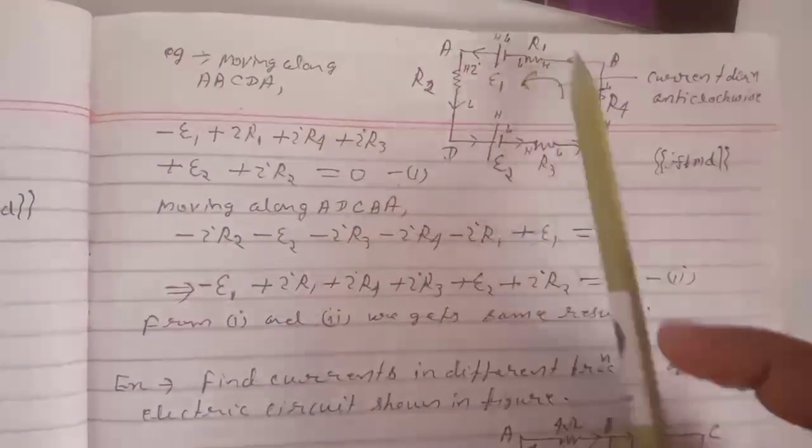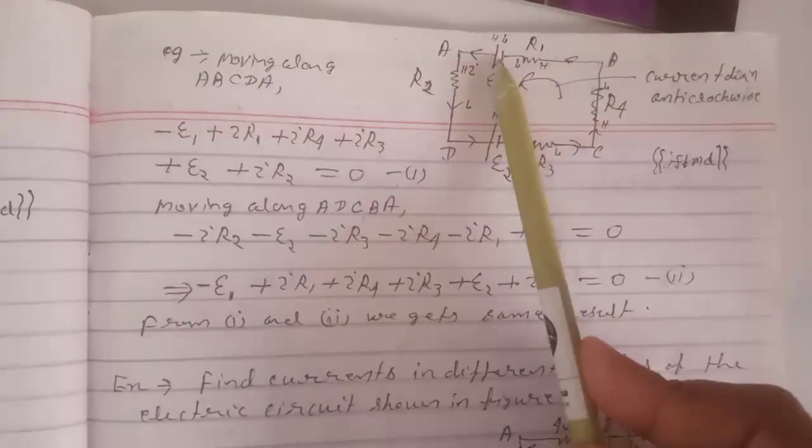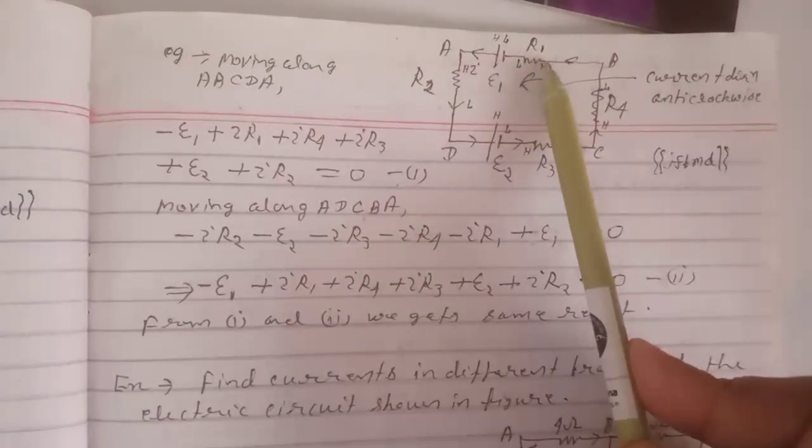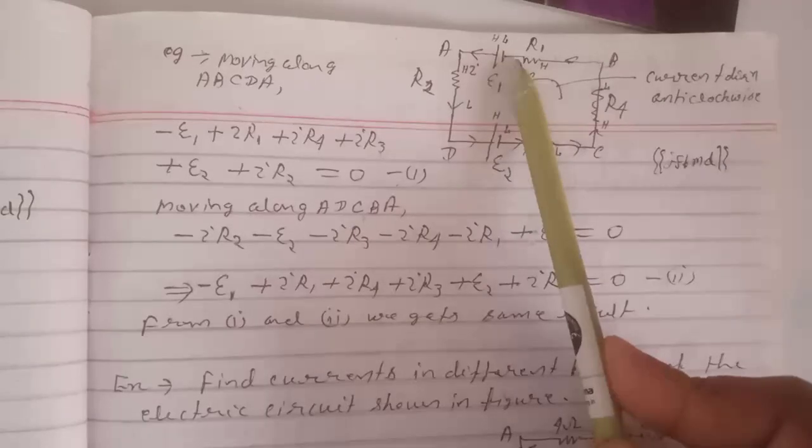Again in the resistor, because current is flowing in this direction, this terminal is at higher potential and this terminal is at lower potential.